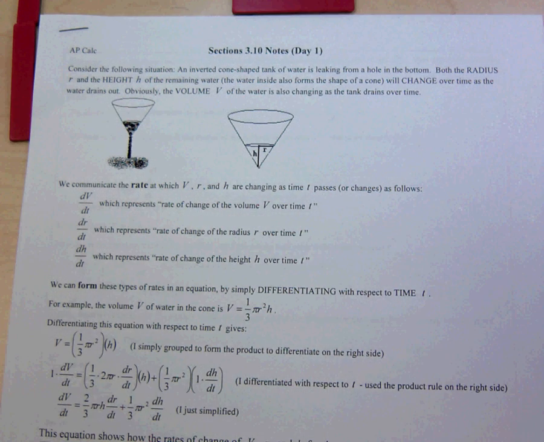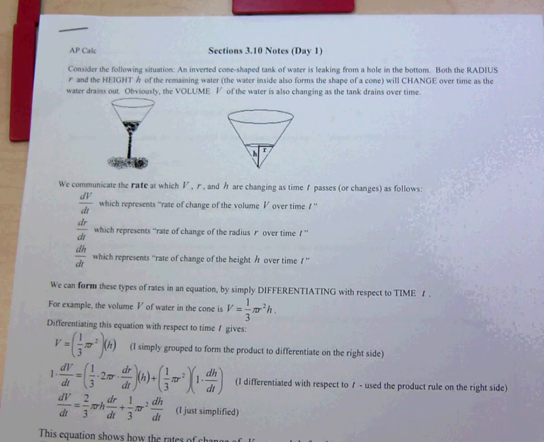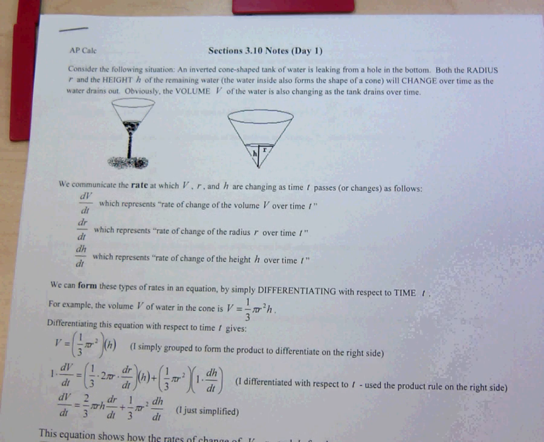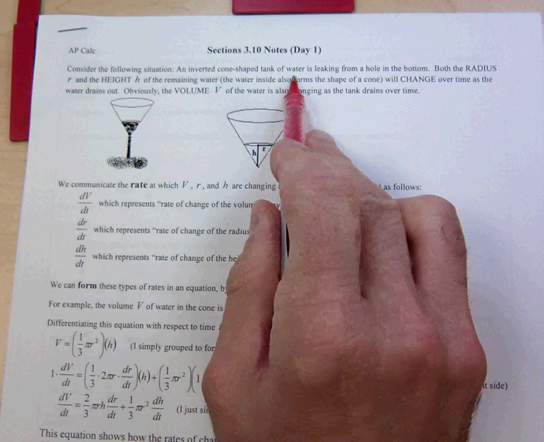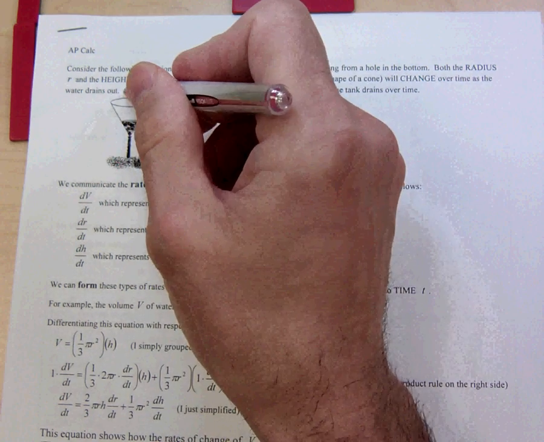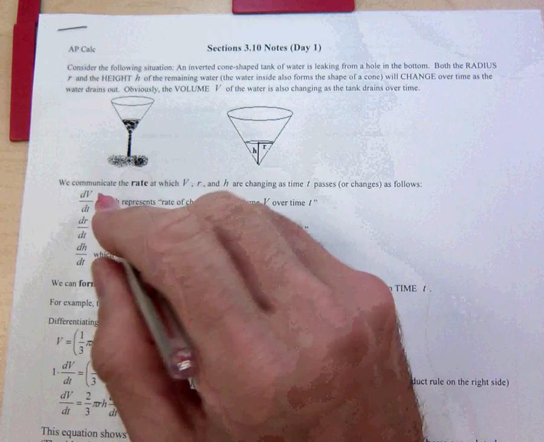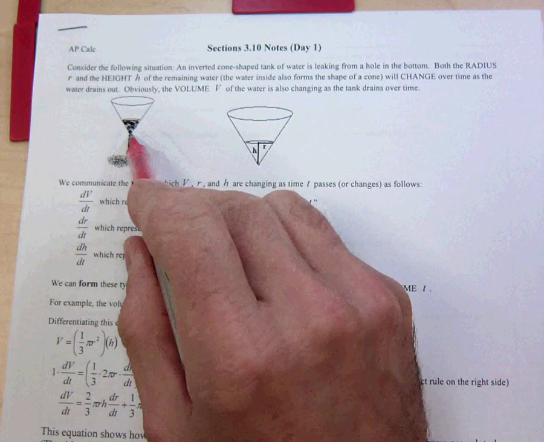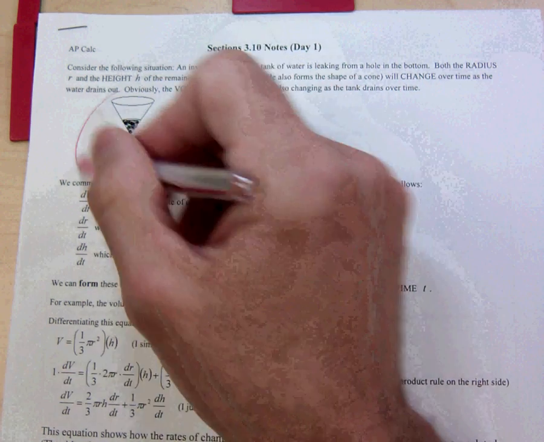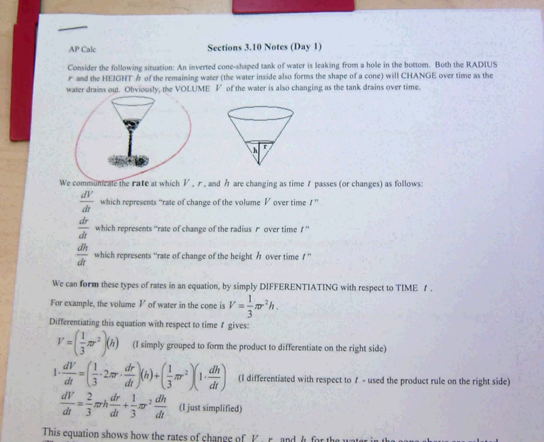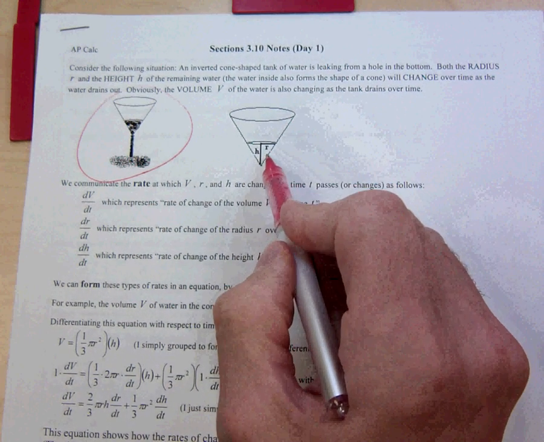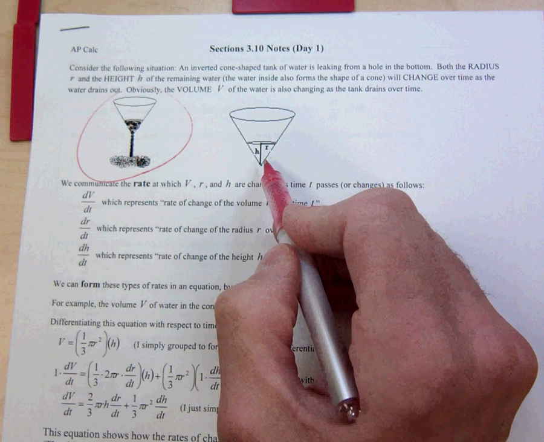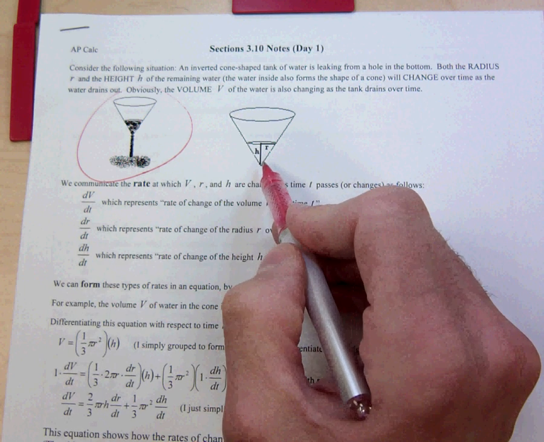Okay. So, we have the following situation. Suppose we have an inverted cone, and that's a tank, and you got water inside the cone that's leaking out from a hole in the bottom, like that. Now, let's think about that. The first thing I want you to notice is, doesn't the water itself also form a cone? And so what's changing here?